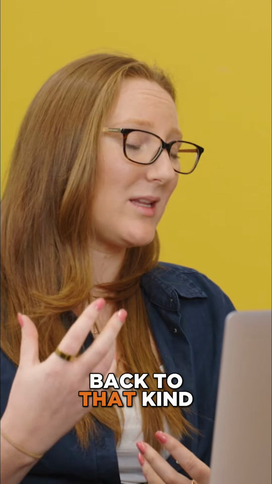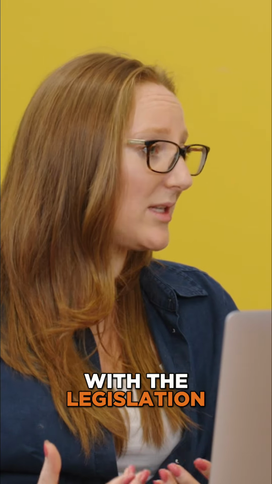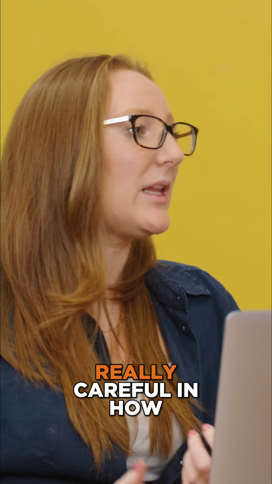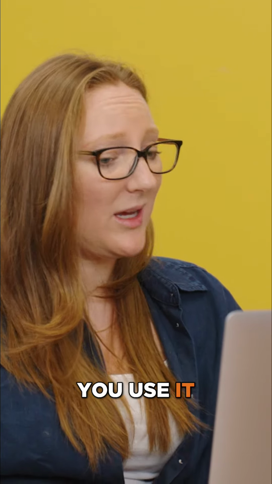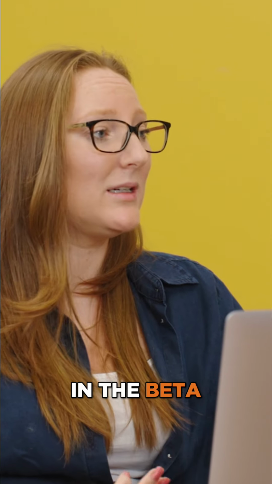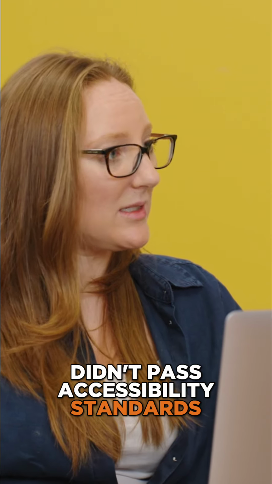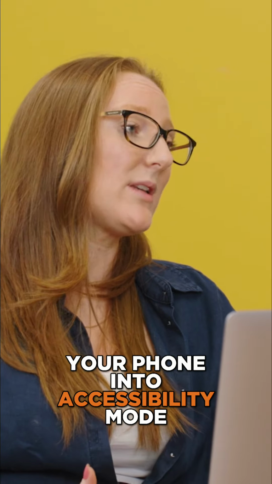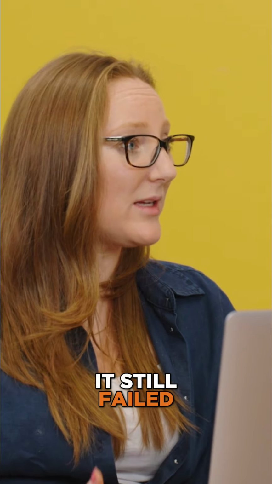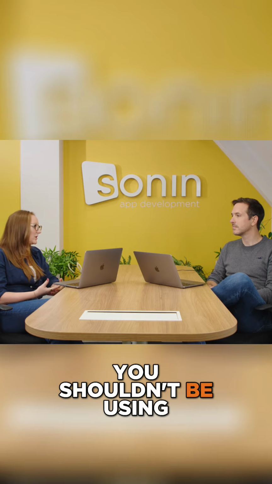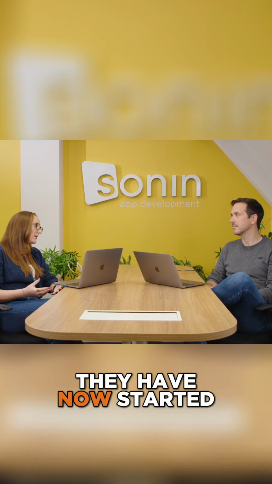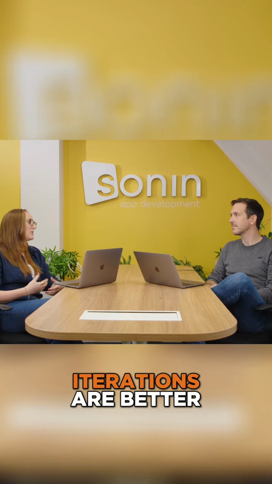So if we think back to the change we've got with the legislation, you need to be really careful in how you use it. Apple's first version of it in the beta didn't pass accessibility standards. Even when you put your phone into accessibility mode, it still failed. Therefore, you shouldn't be using it at that point. They have now started to improve it, and iterations are better.